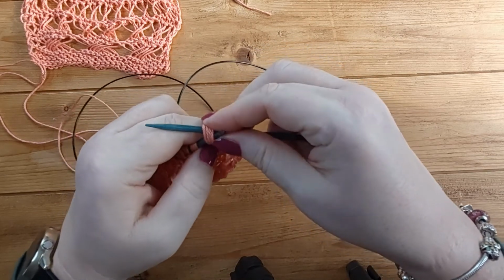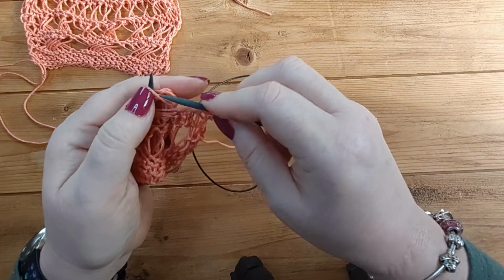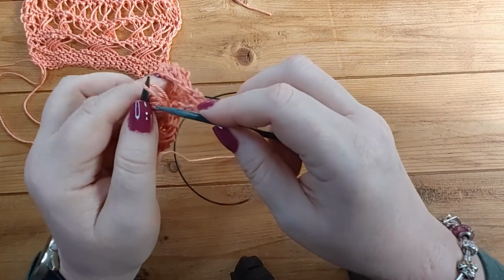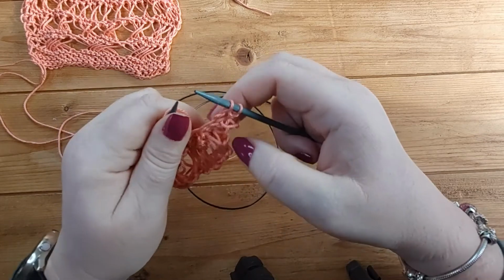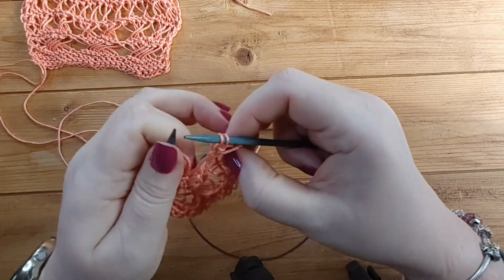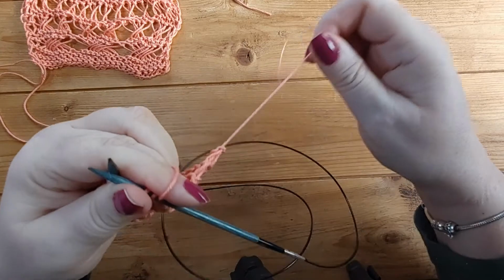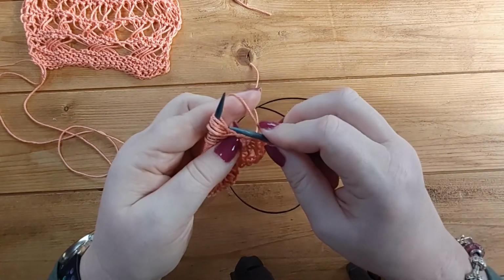Then you're going to put those stitches back on the needle. Then you're going to knit them in that crossed order. So you're going to knit stitch number, hang on. What's happened to my, oh no, I was trying to grab the tail to knit with there rather than the working yarn. I thought it felt strange.